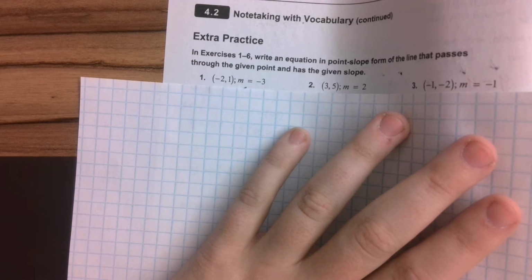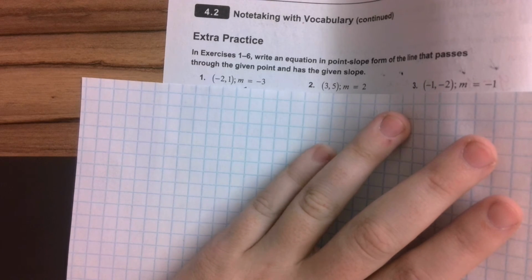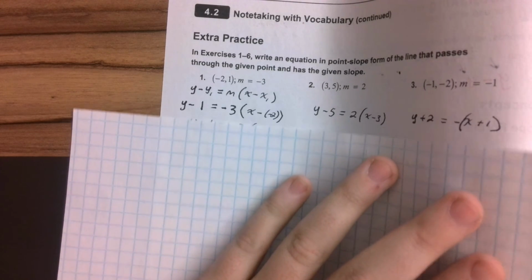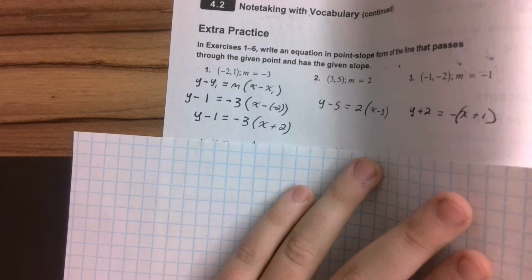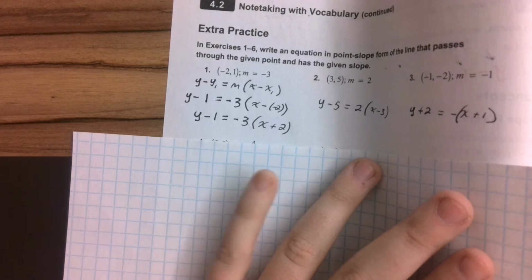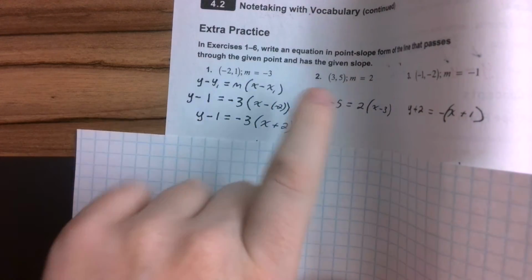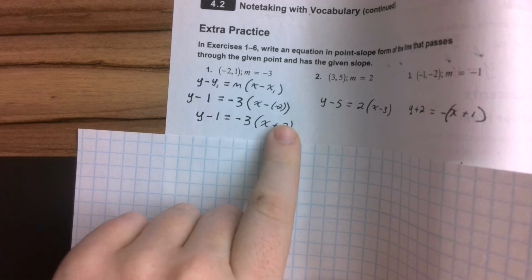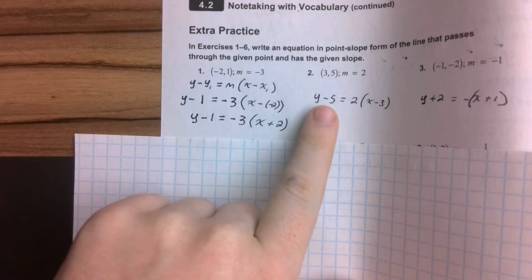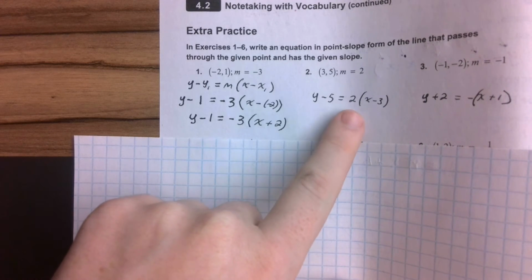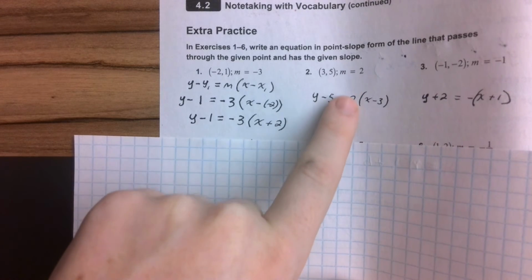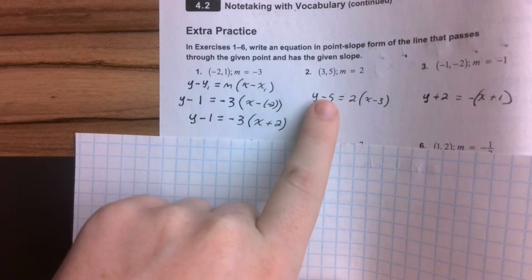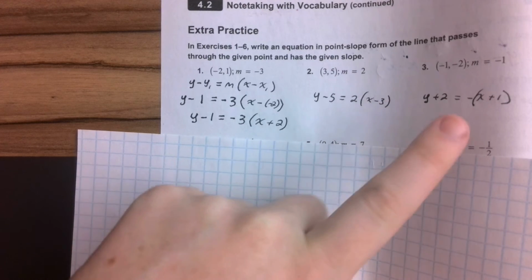All right. Hopefully at this point you've had a chance to pause the video and try these out. These are our answers. For problem number 1, we should have gotten y minus 1 equals negative 3 times the quantity x plus 2. We ended up with that double negative thing again over here, so we simplified it to plus. Right over here, we should have ended up with y minus 5 equals 2 times x minus 3. Again, because we plug in 2 for our slope. 5 is our y1, and 3 is our x1.